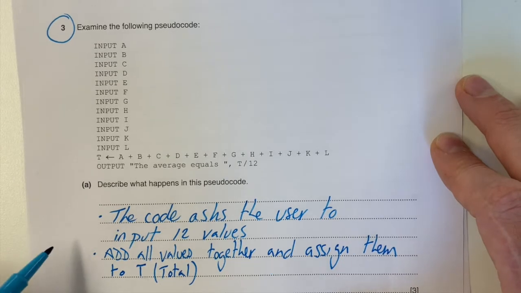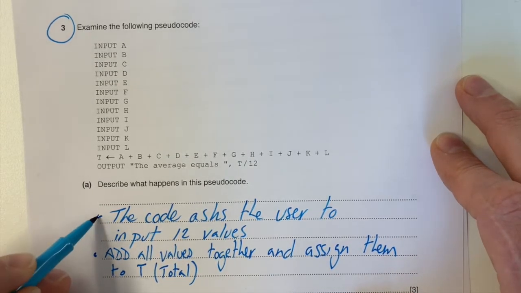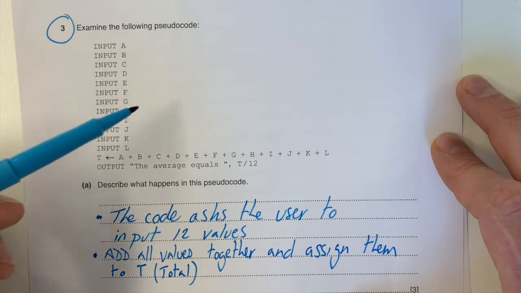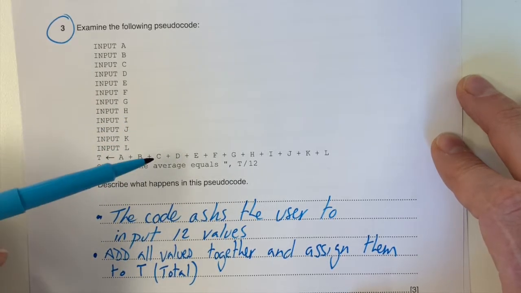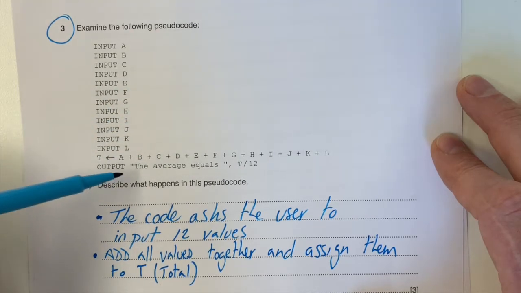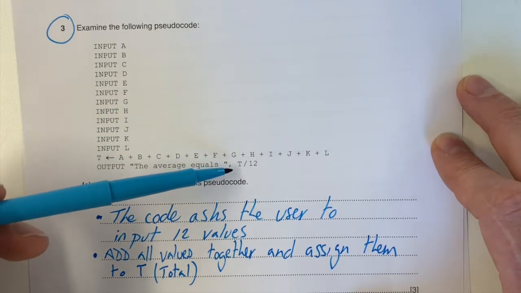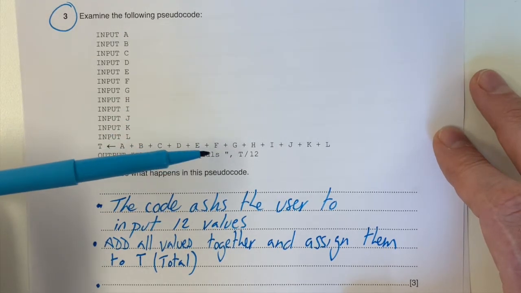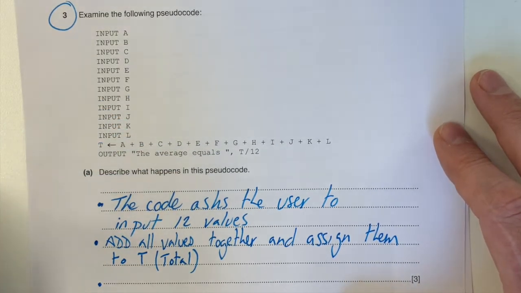So would that get us all the marks? Well, we've got a third section, output. Okay, so we're working out, there we go. Well, if we didn't work it out already, we're working out the average. So we're going to output the total. Here, look, we're going to output the total, and we're going to divide it by 12.